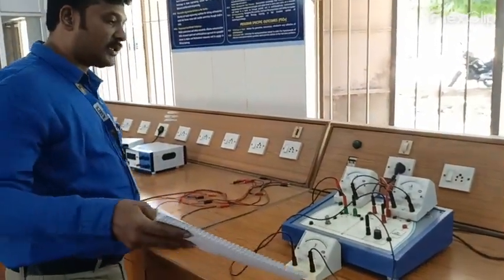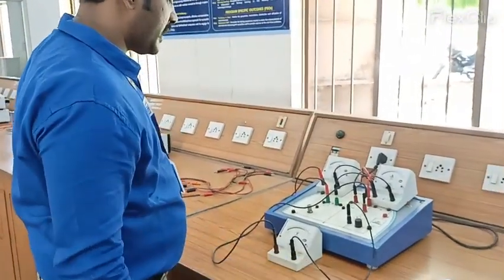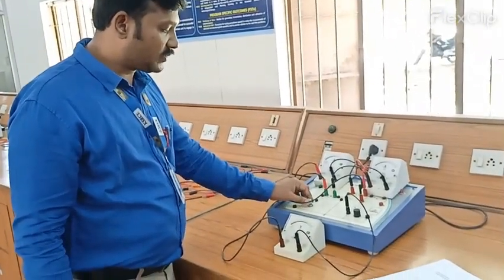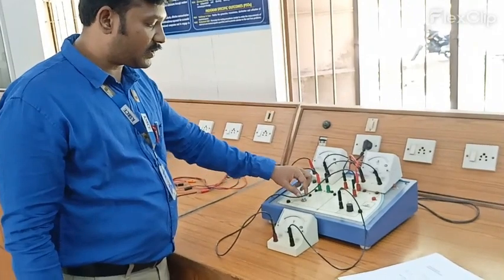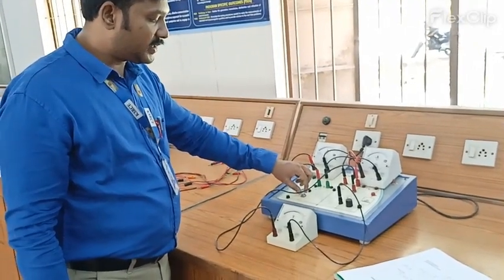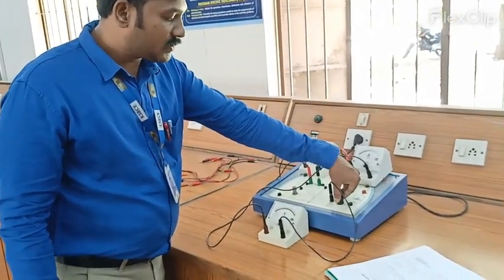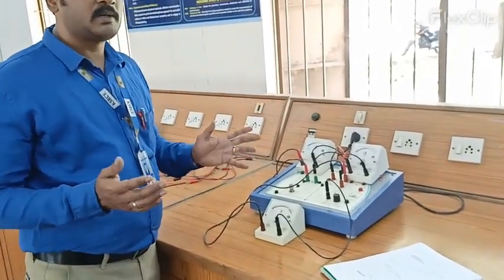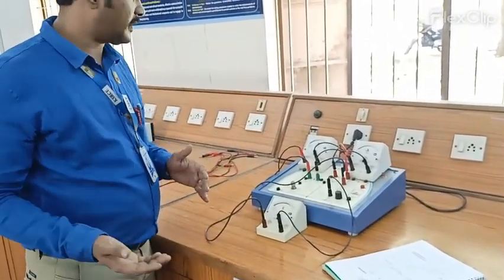So I connected all the connections. Now I am going to switch on this circuit. Before that, I should ensure the position of each knob. It should be in the 0th position. Then only can we protect the devices from over voltage failure or over current failure.